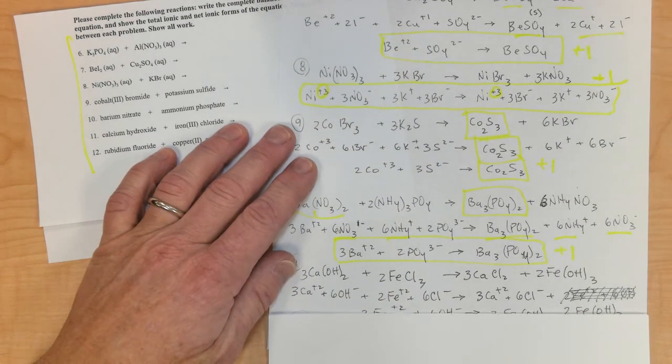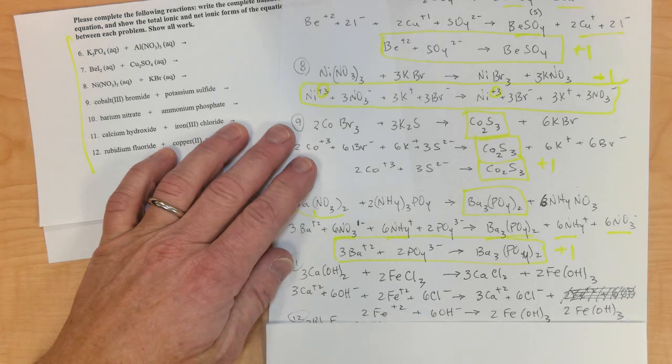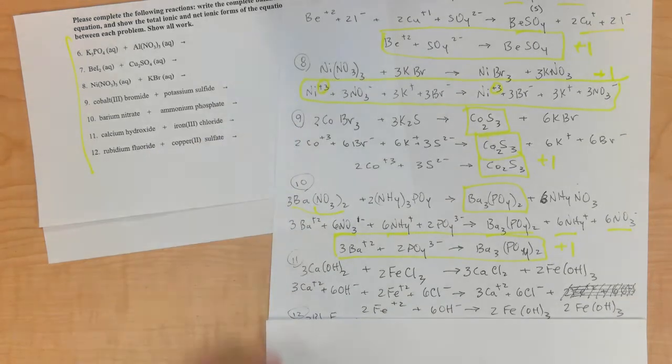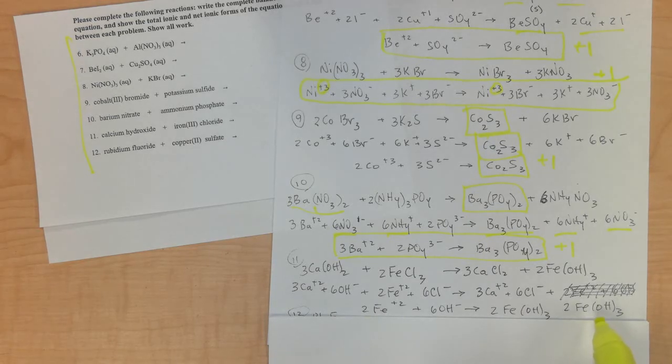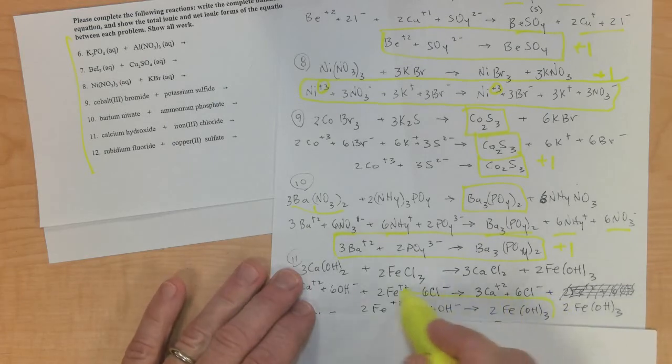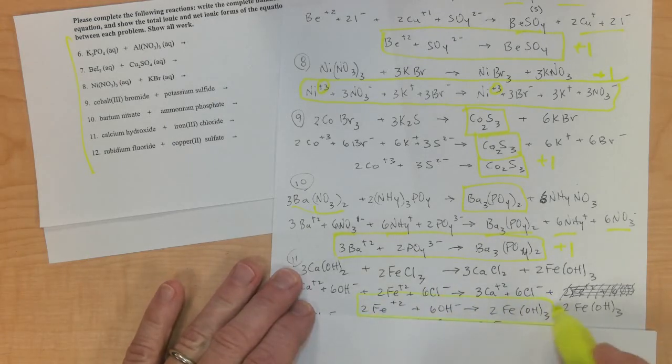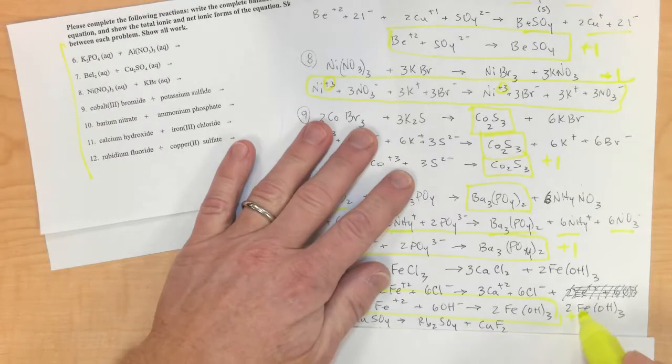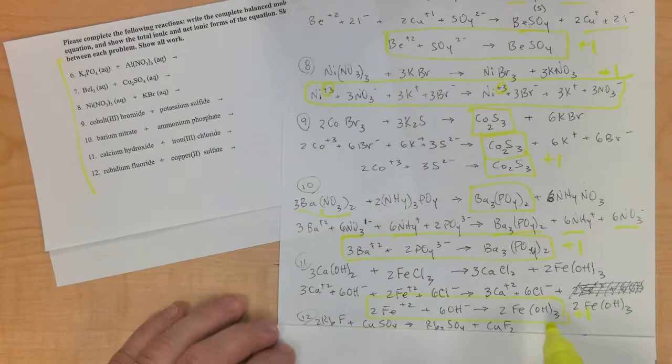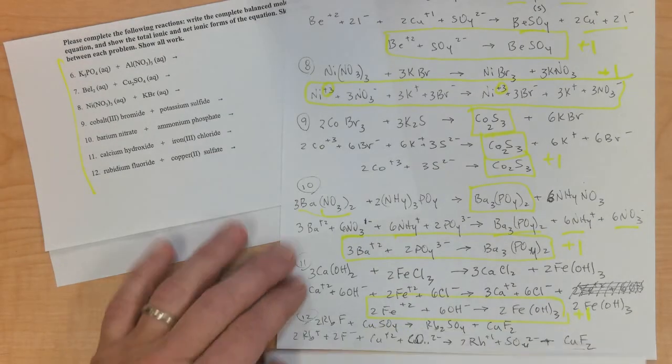Number 11, this one ends up giving you iron hydroxide in the end. And the iron hydroxide right here ends up being the net ionic equation solid. So this sticks together here at the end. And so that species right here ends up giving you +1 because you're the iron hydroxide solid. So 1 for that net ionic equation.